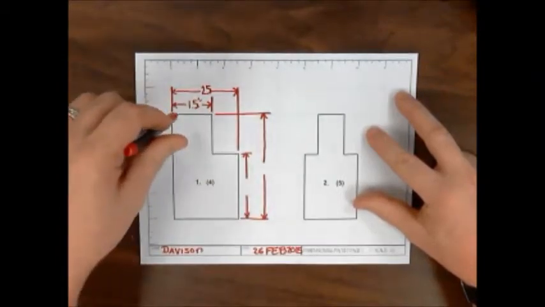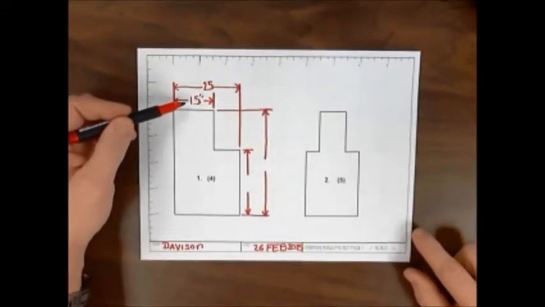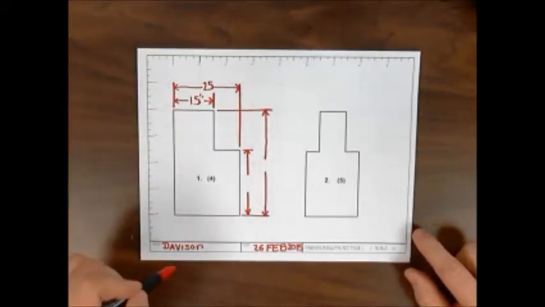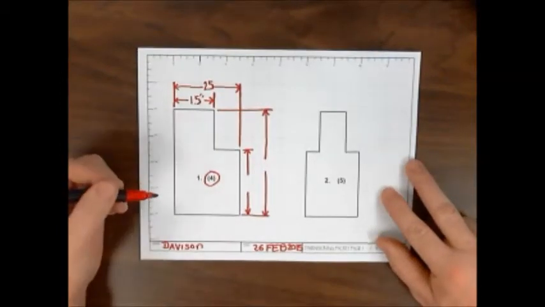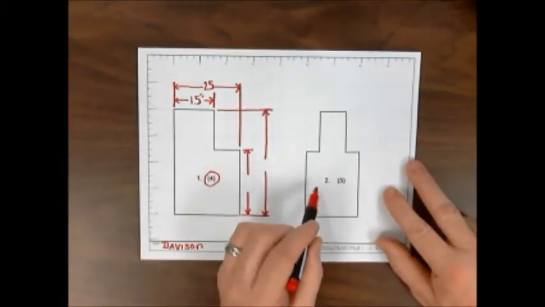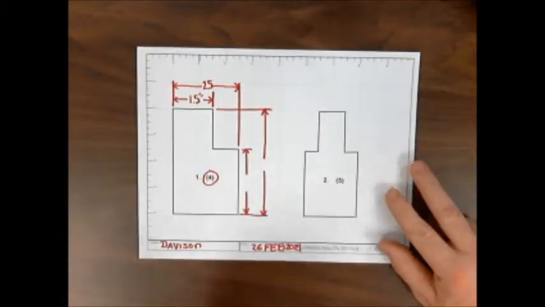Dimension the whole thing and all the other drawings. Make sure you have the numbers there, your date and name, and the amount of dimensions that you need for each. For this one, you're going to need 5 dimensions to make sure this part can be made.